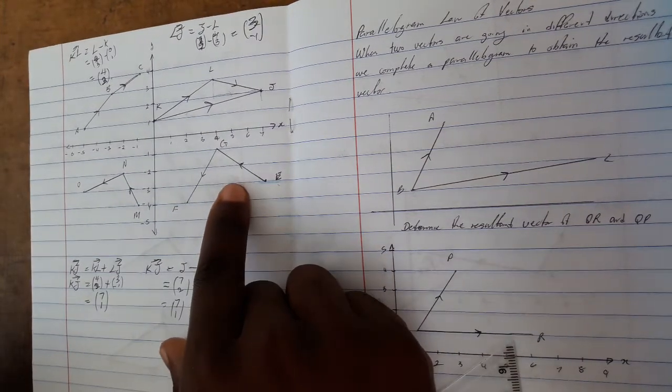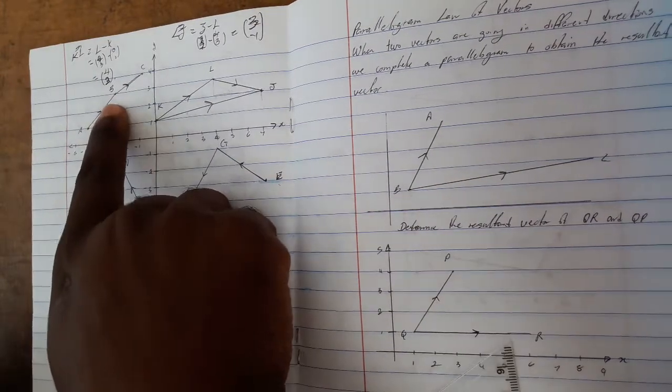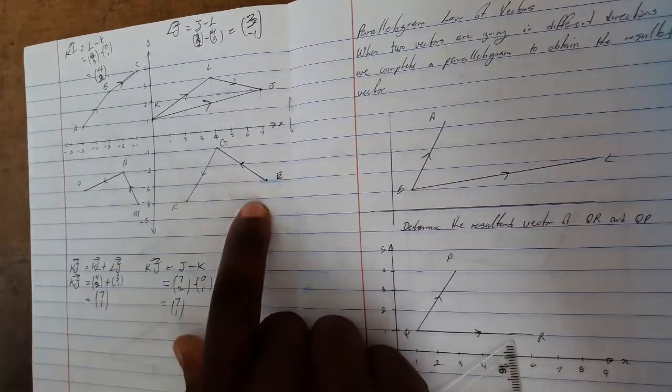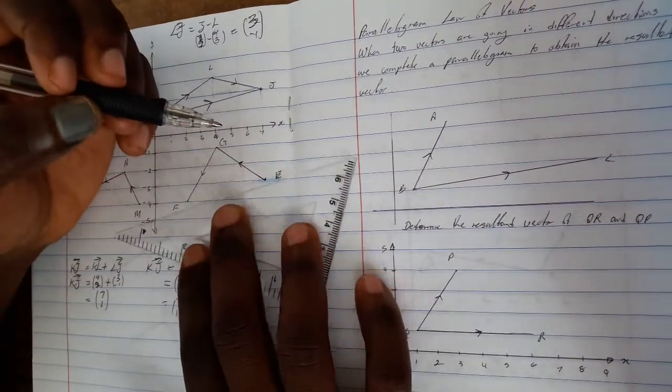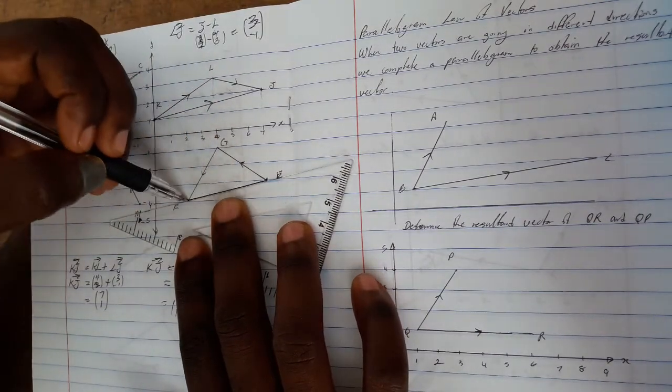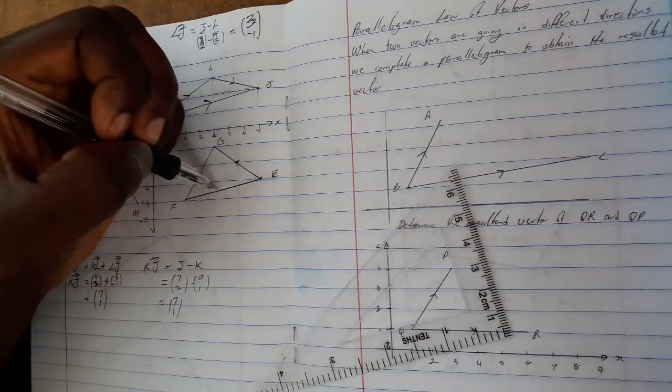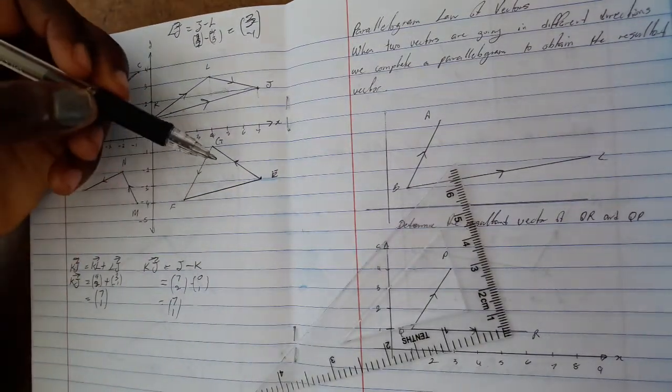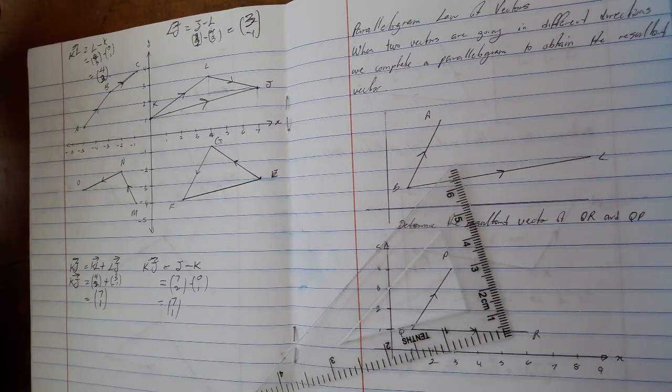I'm going to do one more. You can do this one. I think I'm going to do this one. The vector, the triangle EFG. So which one will be the resultant vector is the question.